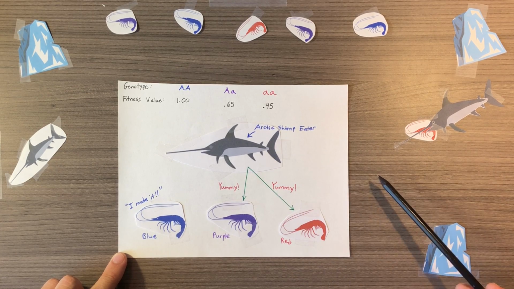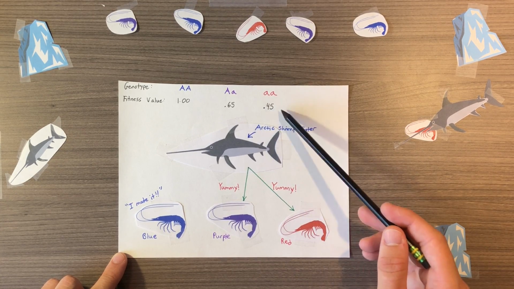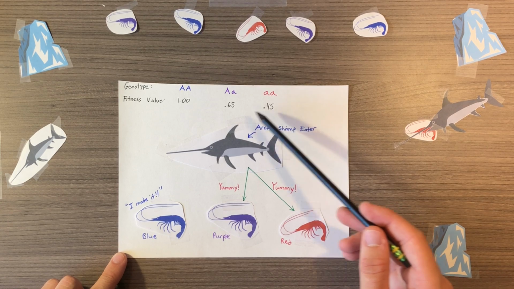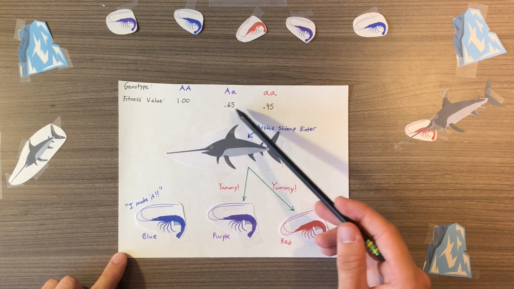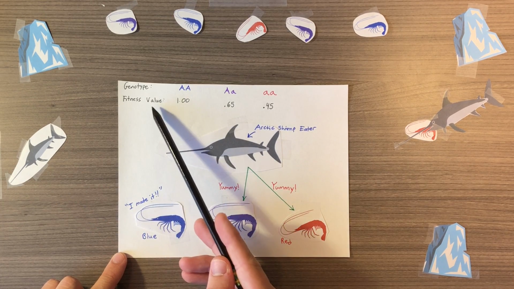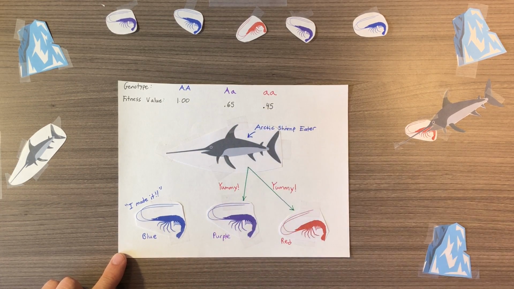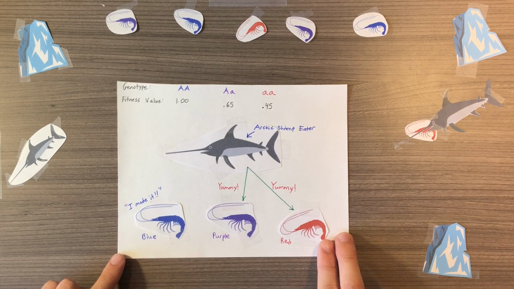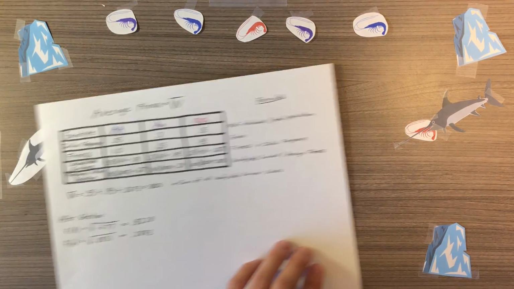We will say that 45% of the red shrimp are eaten by this fish before they have a chance to reproduce. 65% of the purple shrimp are eaten before reproducing, while all the blue shrimp are able to survive predation and reproduce thanks to their ability to blend in with the water in which they live. These values here are the fitness values for the shrimp based off the predation we just discussed. Now we can determine the frequencies of the genotype after selection has occurred.